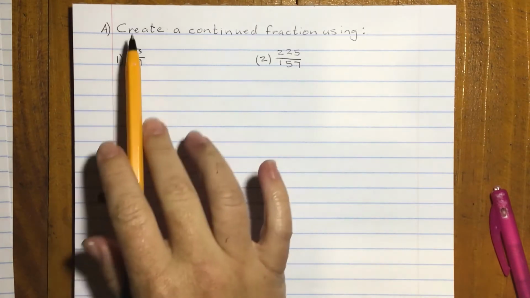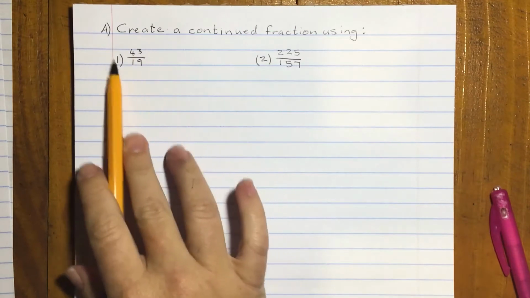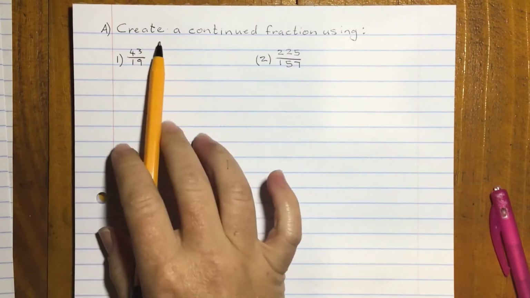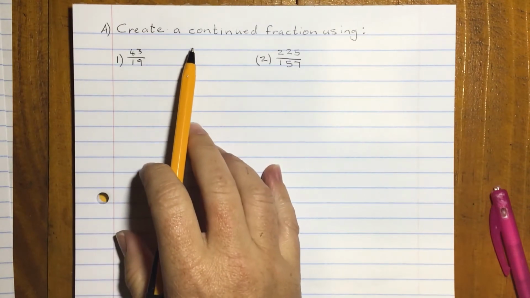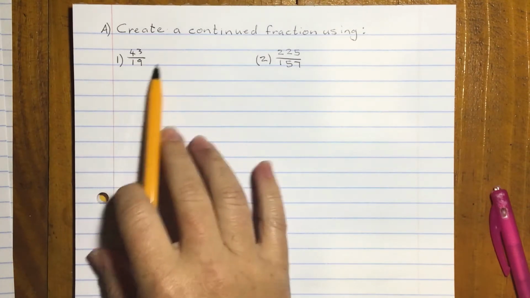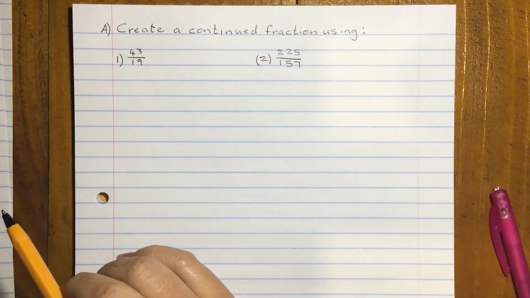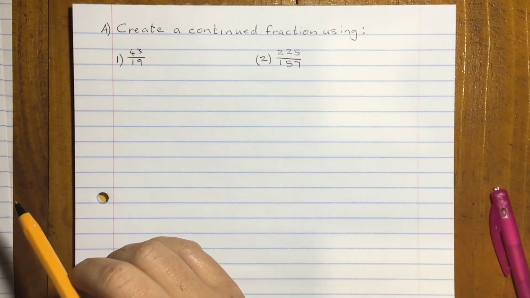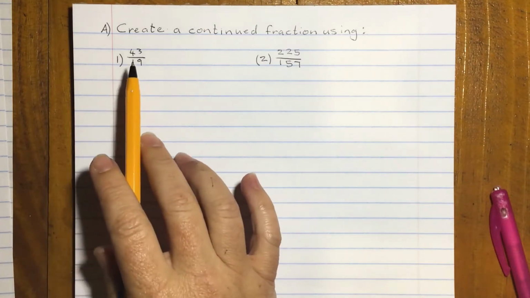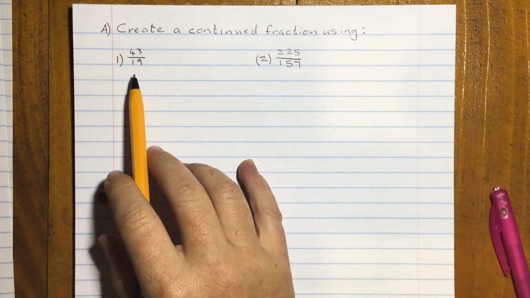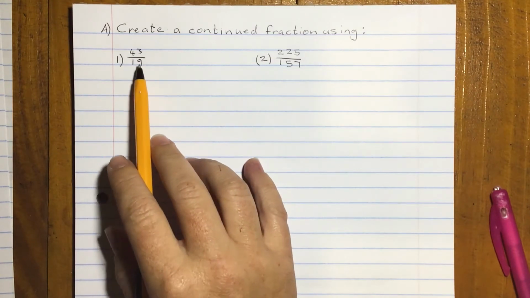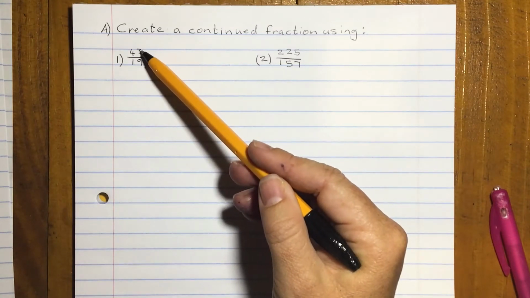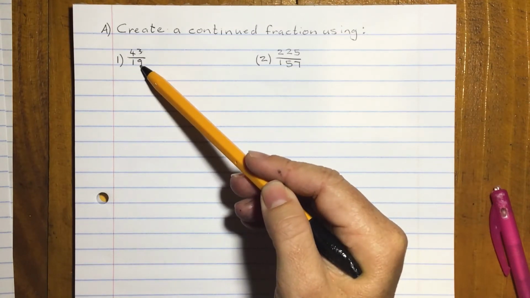So, create a continued fraction using, and here we've got our first question that we're going to use. Now I'm using big numbers, but that's because it will give us a nice looking continued fraction and not a very limp, pathetic one. So you might need to use your calculator to help you with some of the calculations, and let's start. So the first thing we will do is, if you look at this fraction, you can see that it is an improper fraction.